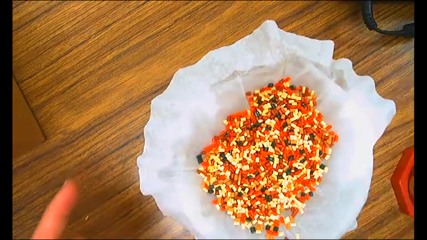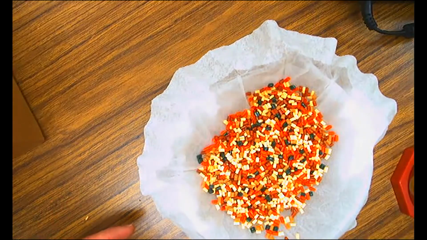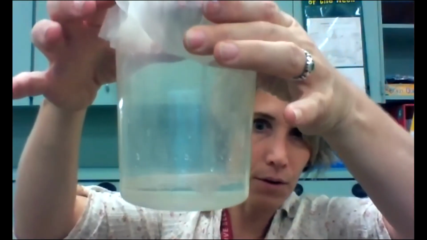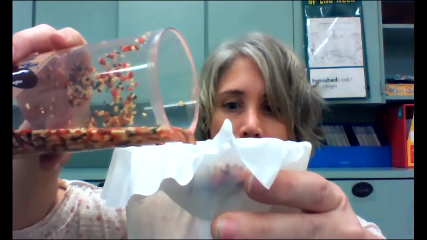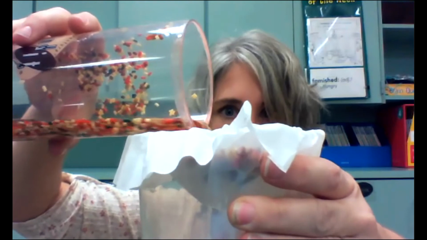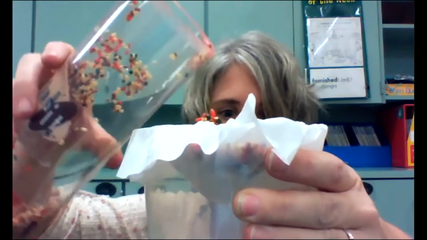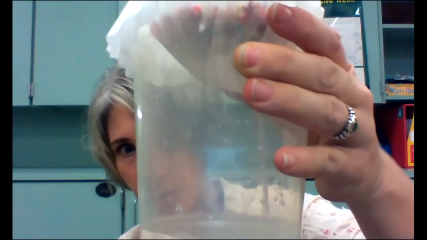Okay, and you can see here, oh, it's hard to see. Let me switch cameras back here to show you. You can see the water dripping through, and then on top, just the beads are left. They're still a little damp, so I'll have to let them dry. But this would be a lot faster than trying to let all that water evaporate. That's going to take a long time. So here I am separating a mixture using filtration.